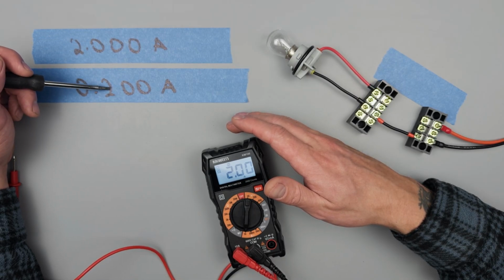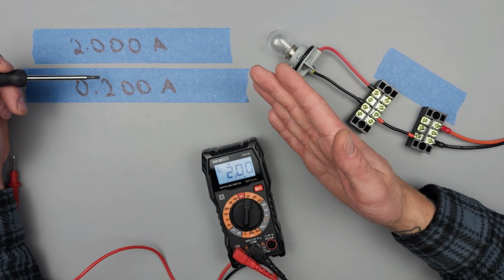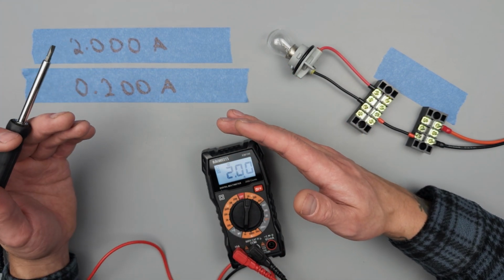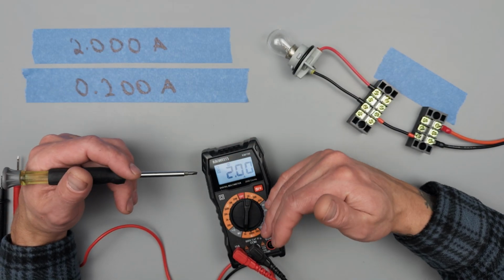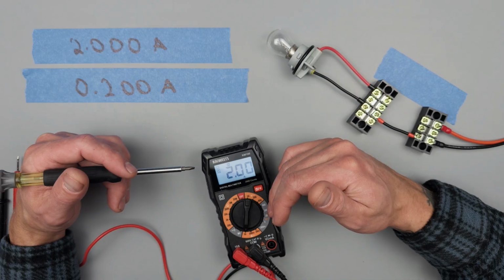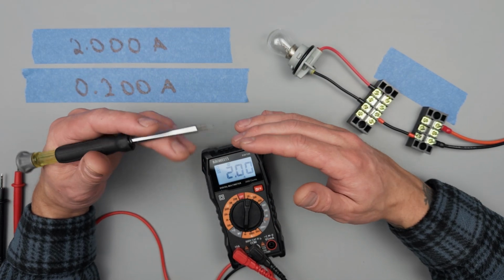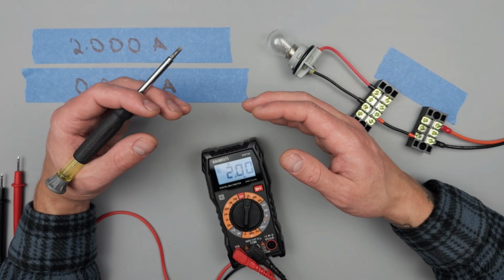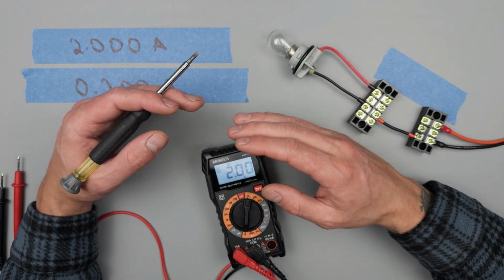So if I had it in this setting and I tried to measure that current, there's a chance that I could blow a fuse in my meter. I could short something out. So we know that we can't get any better resolution than what we have in this configuration. And this is why I like to start big and work small, so I can get a sense of the real value of something and then dial it in appropriately.